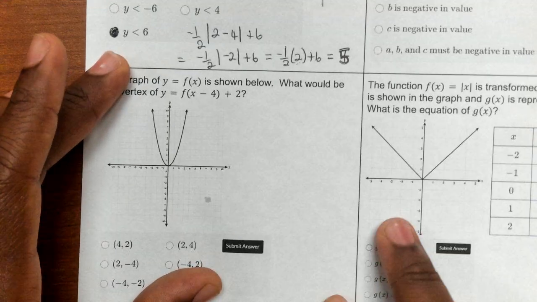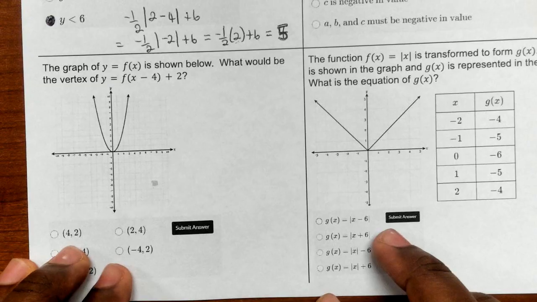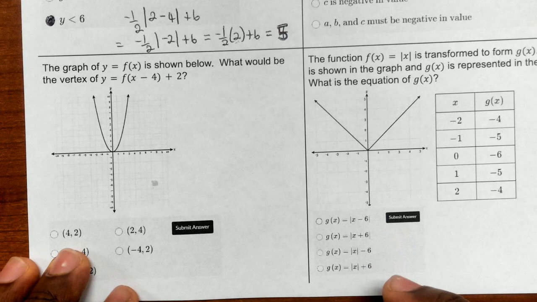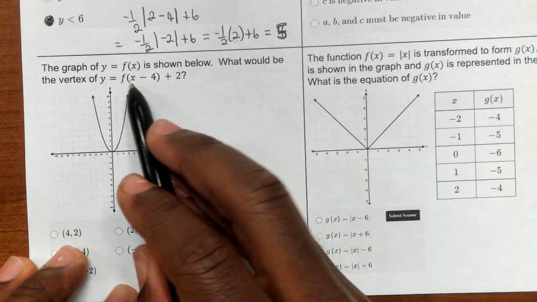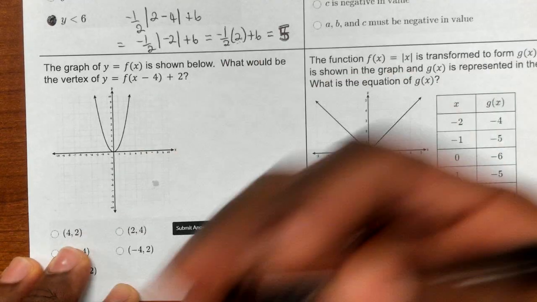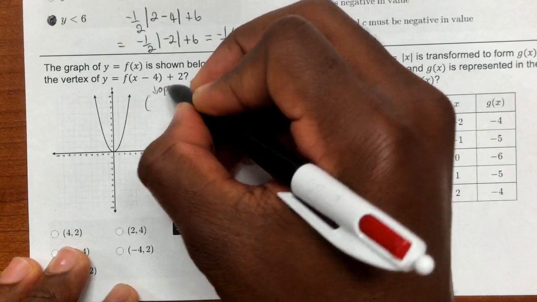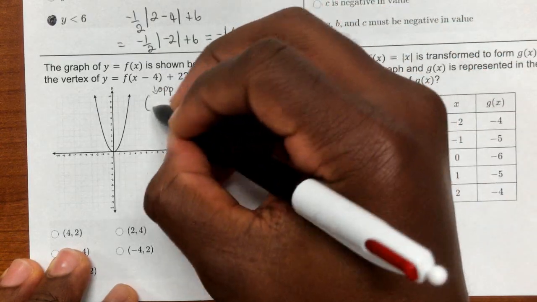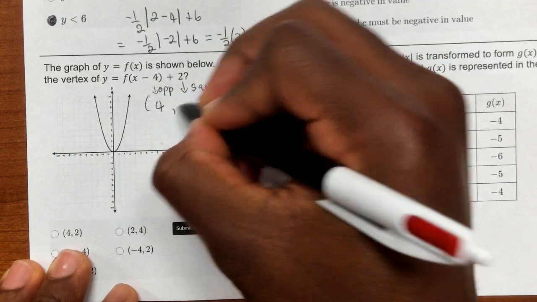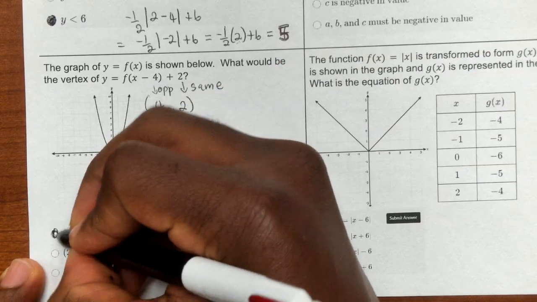All right, so the next one. It says the graph of y equals f of x is shown below. What would be the vertex of y equals f of x minus 4 plus 2? Well, this one's pretty easy, guys, because all you're doing is just transforming it using this function. You can find what that vertex will be just by doing the opposite of this number and the same of this number. So the opposite of a negative 4 is a positive 4, and the same as a positive 2 is a positive 2. So this would be 4, 2.